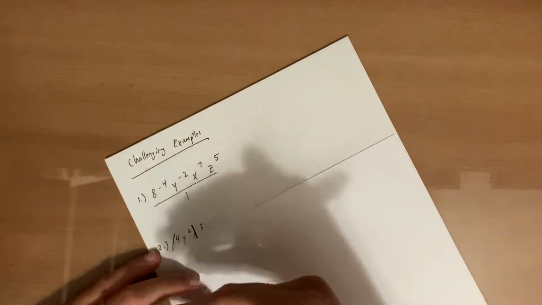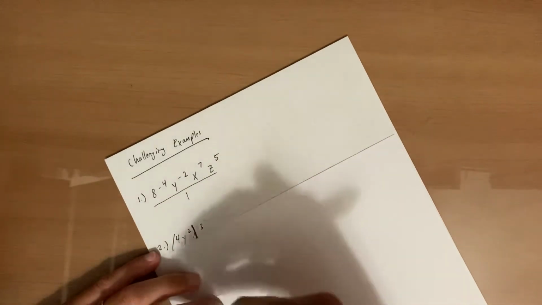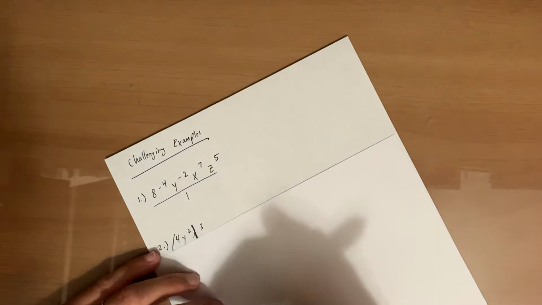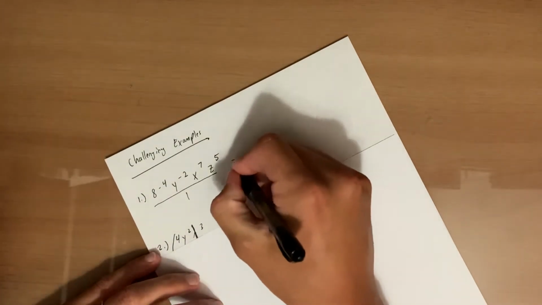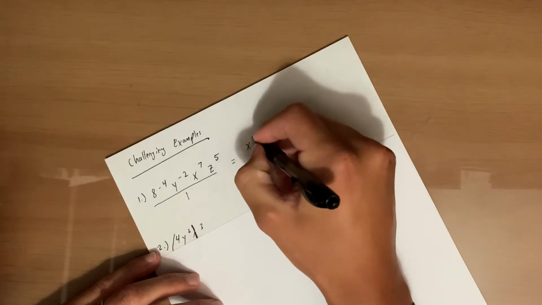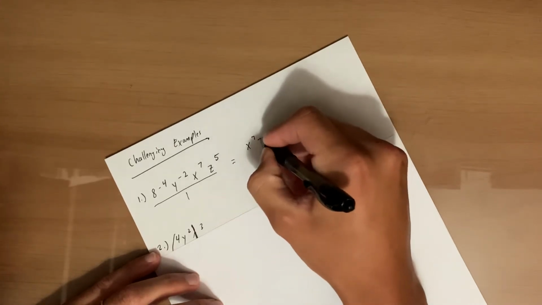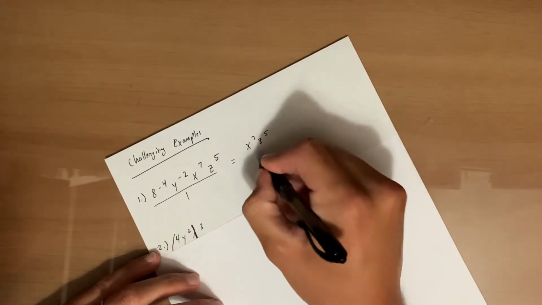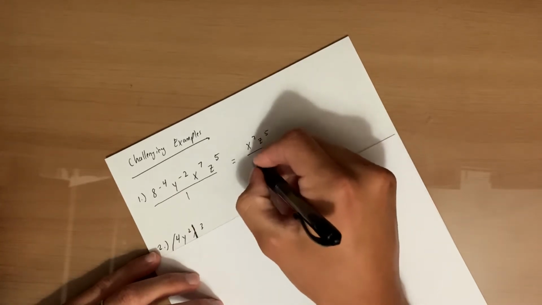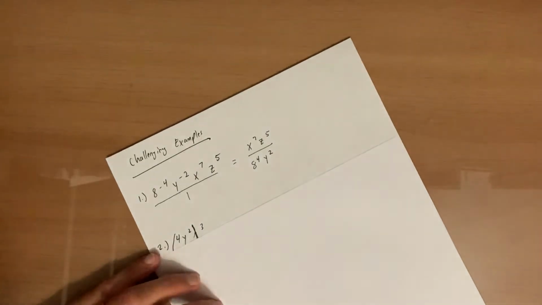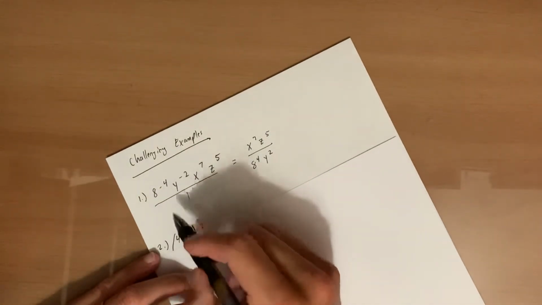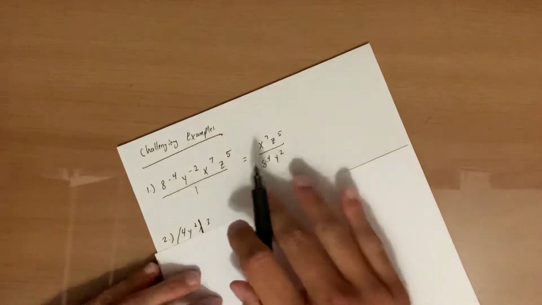To make these exponents positive, if it's in the numerator, I have to move it to the denominator, and vice versa. If it was in the denominator, I have to move it to the numerator. So I'm going to leave x to the 7th up here because it's positive. I'm going to leave z to the 5th in the numerator because it's positive. I'm going to move 8 to the 4th and y to the 2nd down here, because those were negative in the numerator. To make them positive, I have to move them to the denominator.